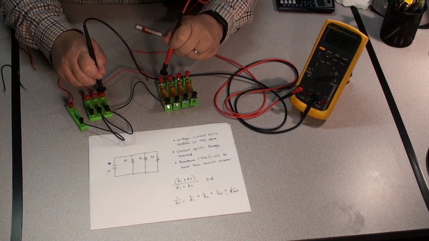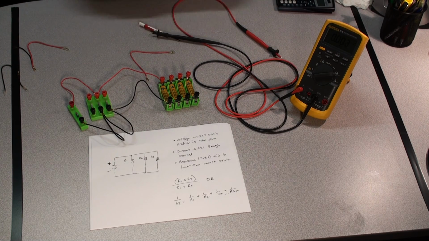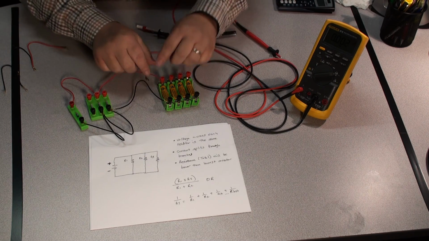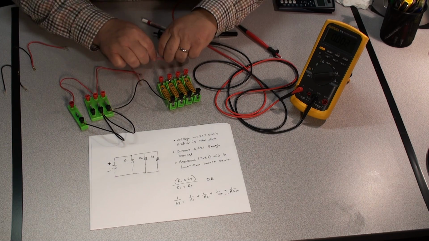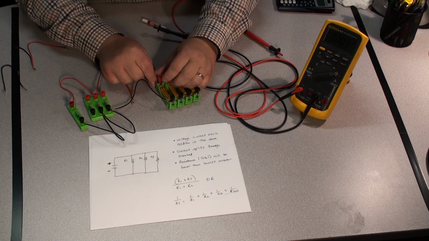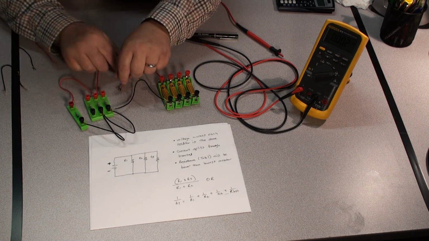And we read 0.28. So I'm going to rejoin this, as it were, and let you see it back together again.